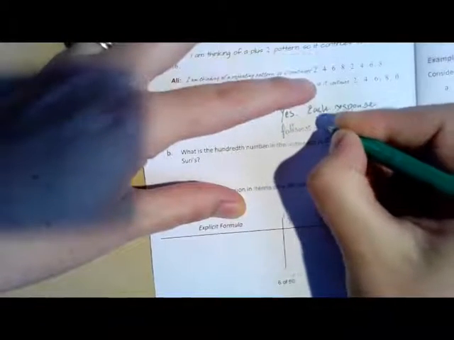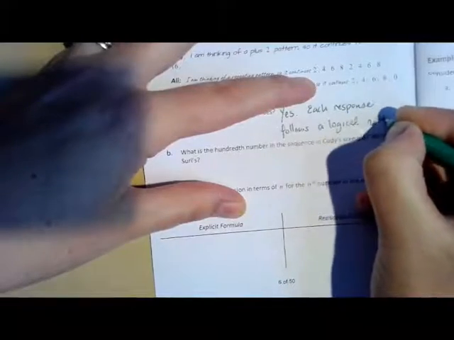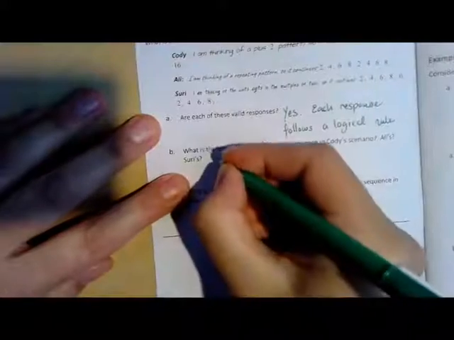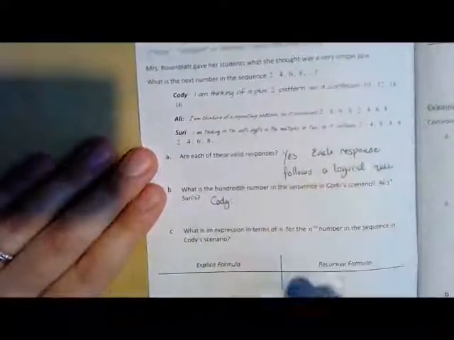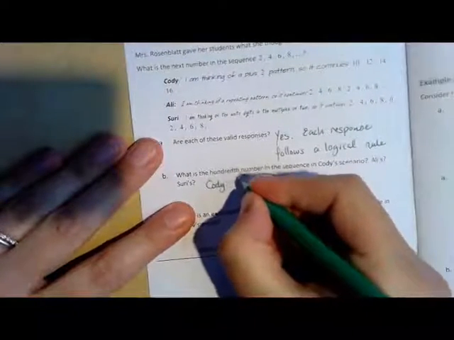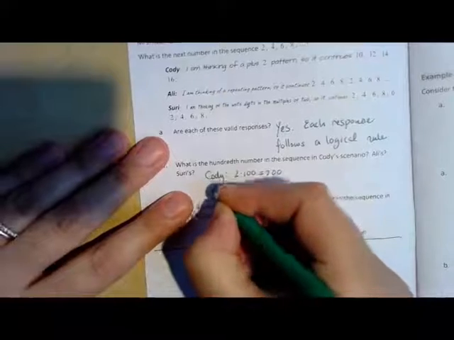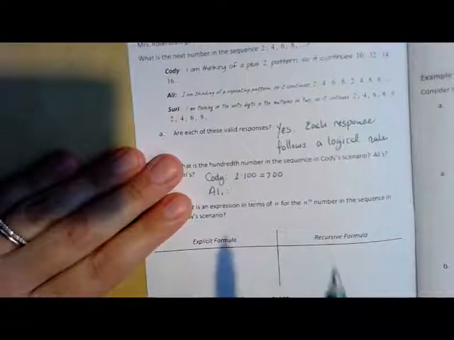And so if we were to explore each response to, let's say, the 100th number, in Cody's sequence, we could list that out. We could say, let's see, 2, 4, 6, 8, 10. If I go 100 numbers into that, I'll get 2 times 100, or 200. Allie thinks it's a repeating number, and so if I think about 100 and I say, okay, 2, 4, 6, 8, 2, 4, 6, 8, it's like a count of 4.